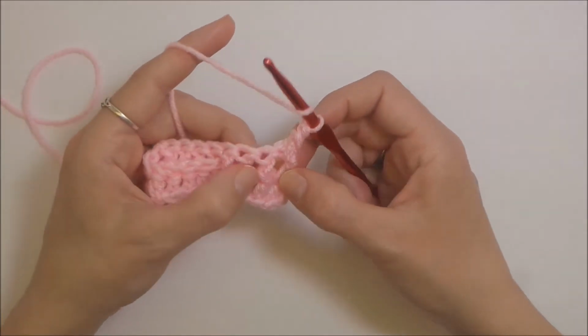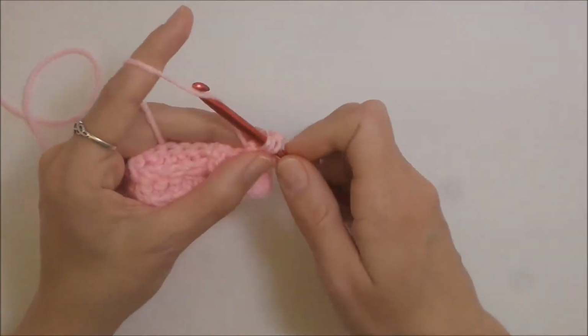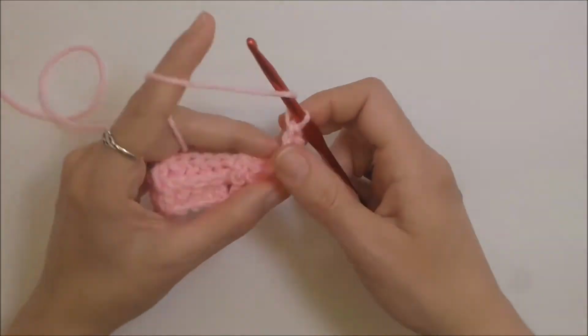So these are front post double crochets, so we're going to put 1 front post double crochet in each one of those 4.